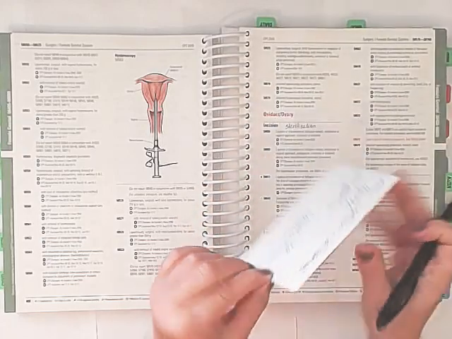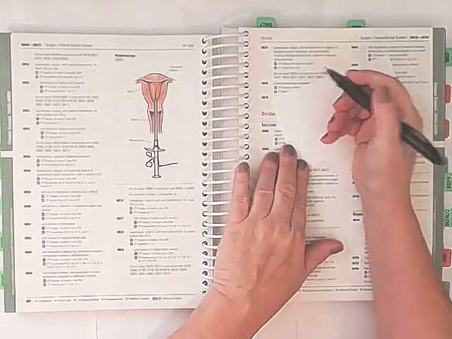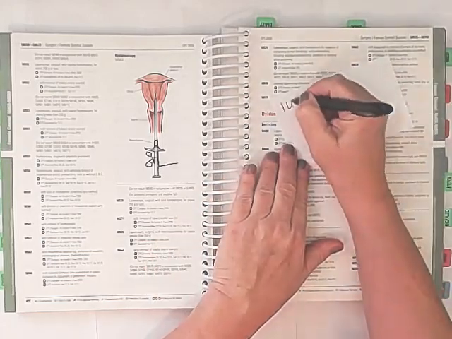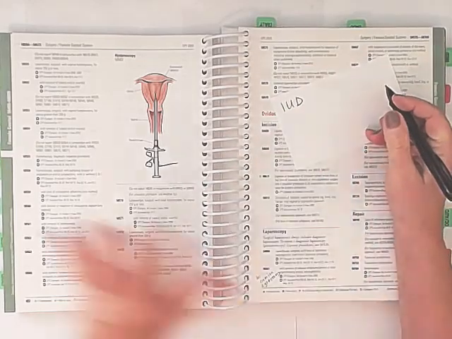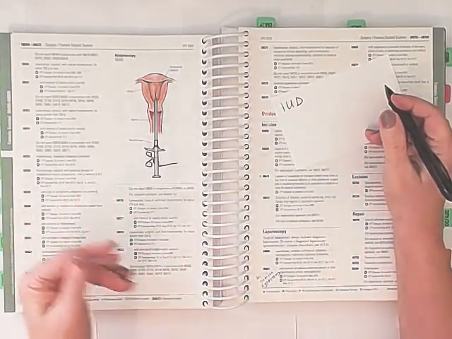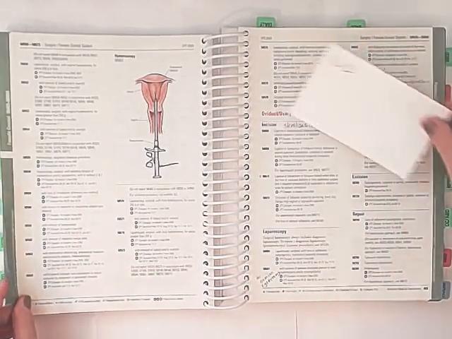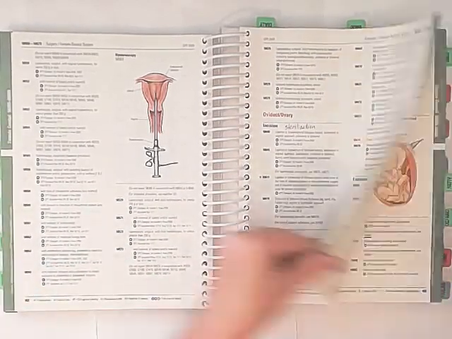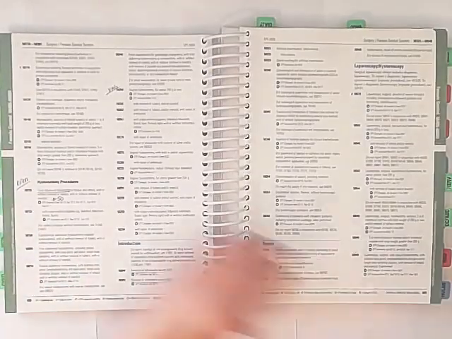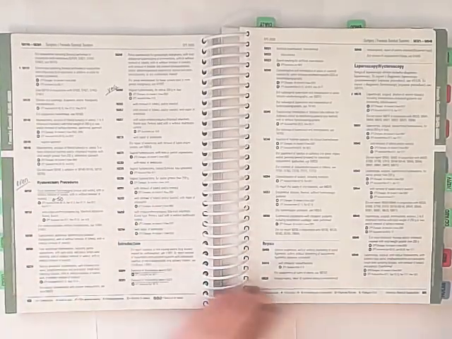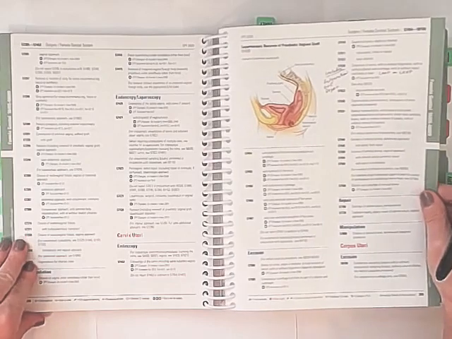Okay, let's do another one. Physician inserted an IUD. IUD tells me right off the bat it's going to be in an introduction or other procedure section. Let me find my body part.